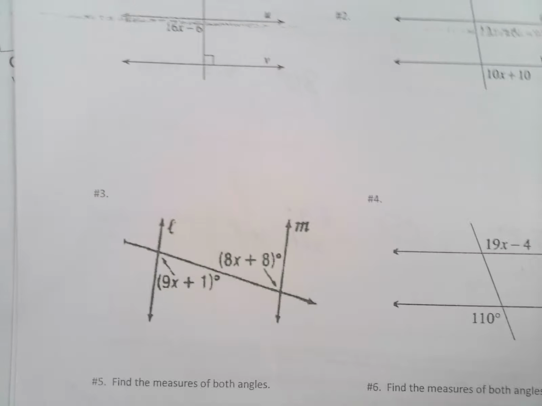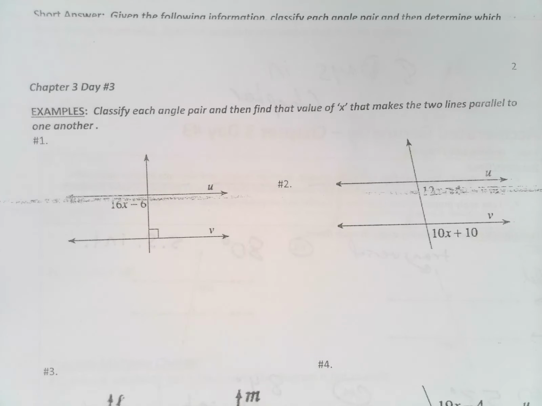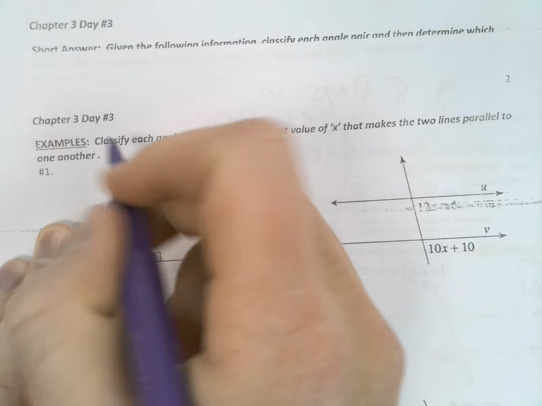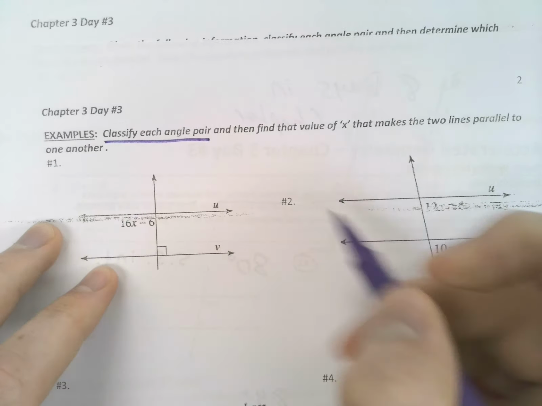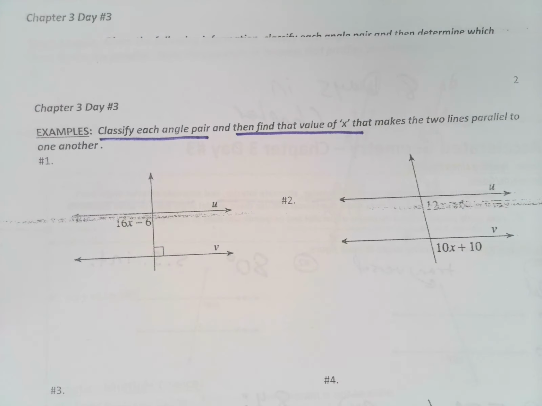So what I'm going to let you guys do as I answer the door. So guys, 2 things here, and I'm going to let you partner up if you'd like to on these. But before you partner up, make sure you know what you're doing here. Let's go, Hunter. What are the 2 things they're going to have us do on this page 2? Yeah, they make the 2 lines parallel to one another. So we need to classify each angle pair, and that will help you set up a problem to solve for X. So go ahead, guys.